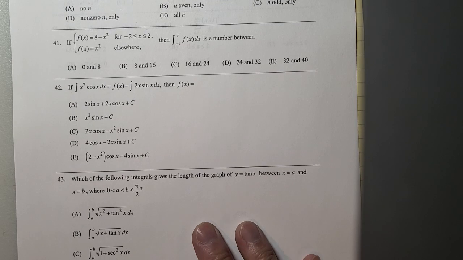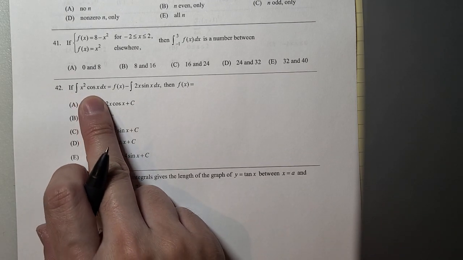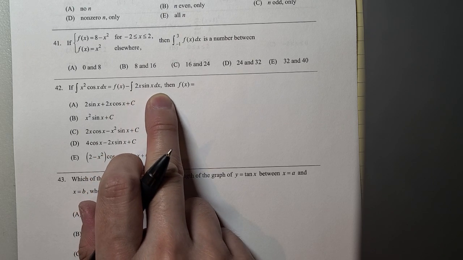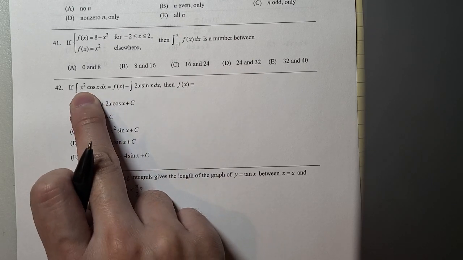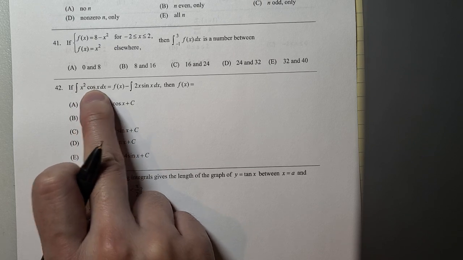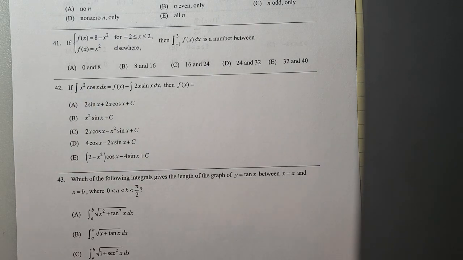Okay? 42, x squared cosine x is f of x minus integral 2x sine x dx. Then f of x is this on the left-hand side. You should be able to recognize as integration by parts. Okay? So I did that over here.